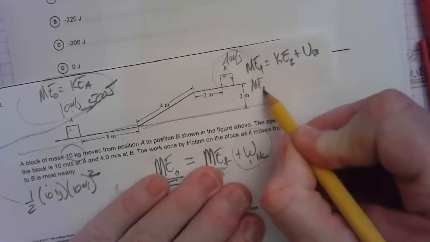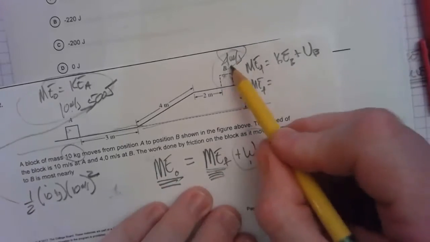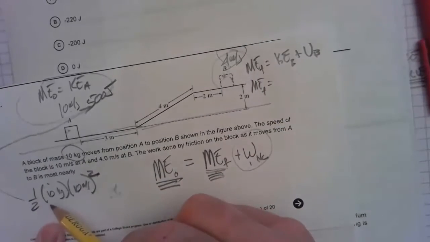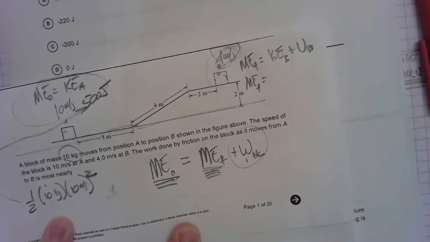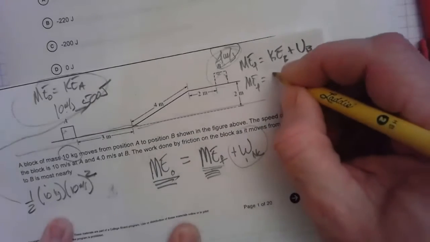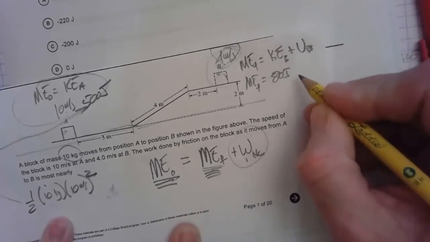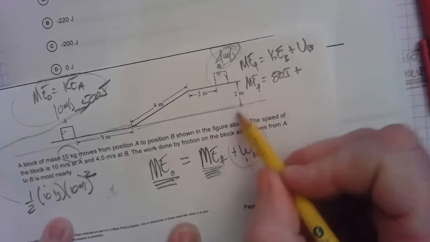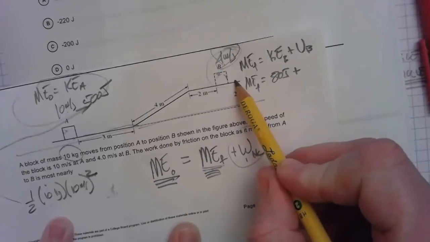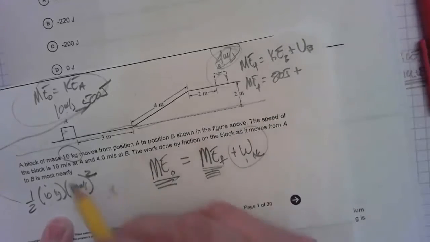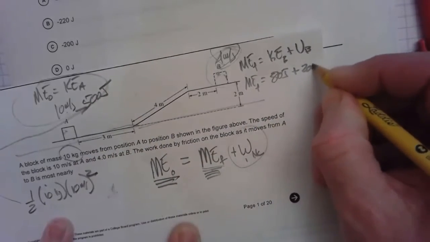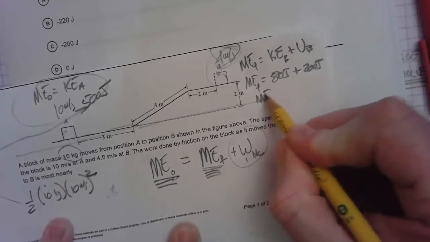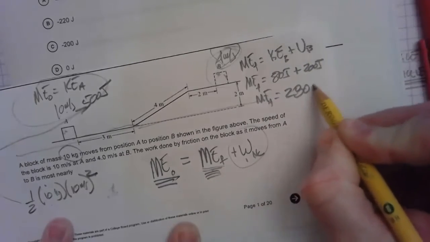So mechanical energy final is, let's see, 1/2 the mass, so that's 1/2 of 10, that's 5, times 4 squared, which is 16. So 5 times 16, just making sure I get that one right, is 80. So I got 80 joules of kinetic energy plus gravitational potential here. It rose up 2 meters. So it's mgh: the mass is 10, g is 10, so that's 100, times 2 meters, that's 200. So its final mechanical energy is 280 joules.